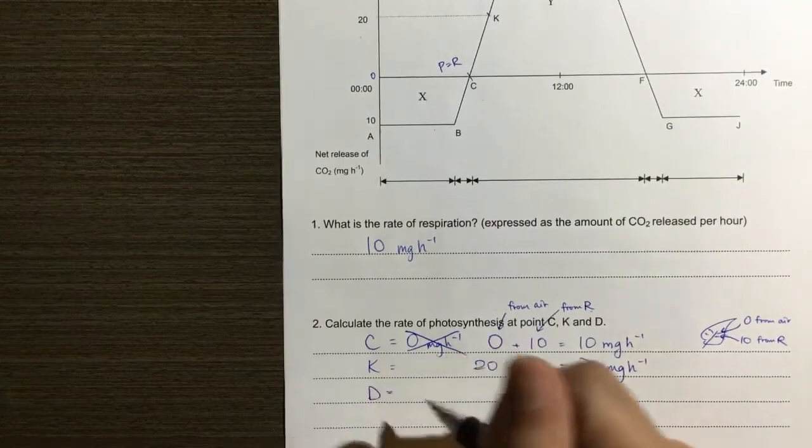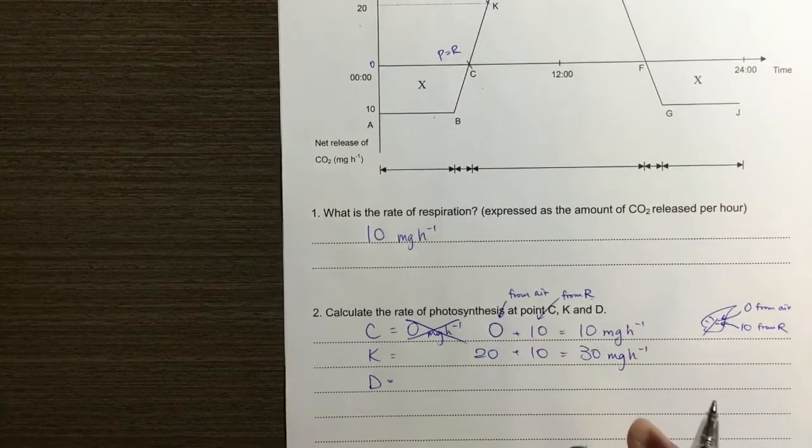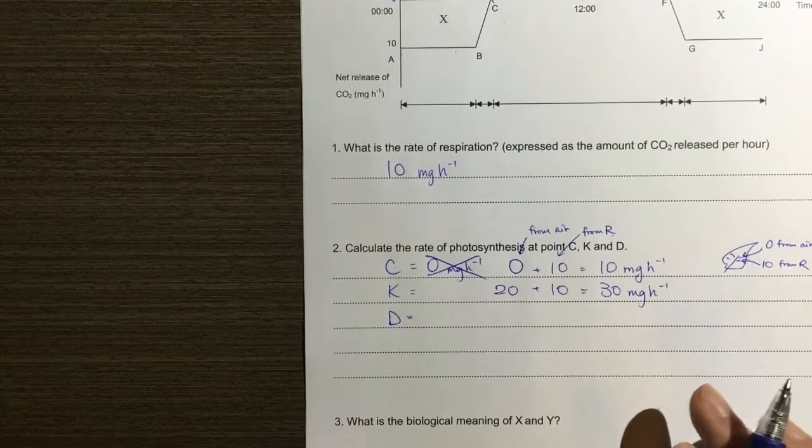Alright? Point D, you do it by yourself. Alright? We'll check it later in WhatsApp. Alright? So make sure you get the answer.